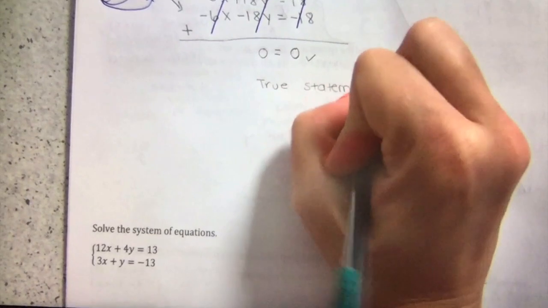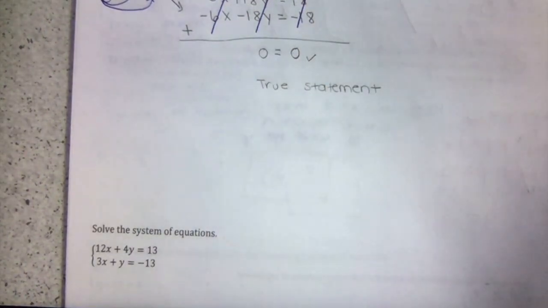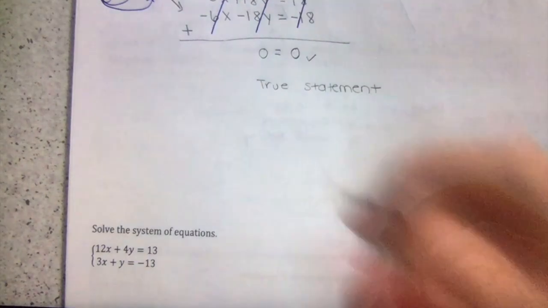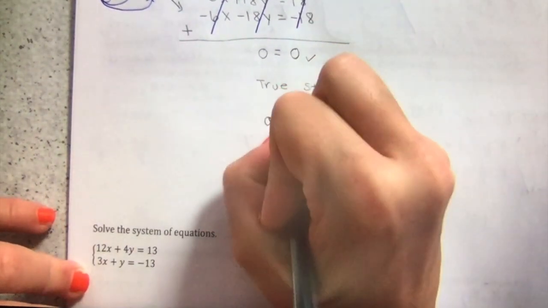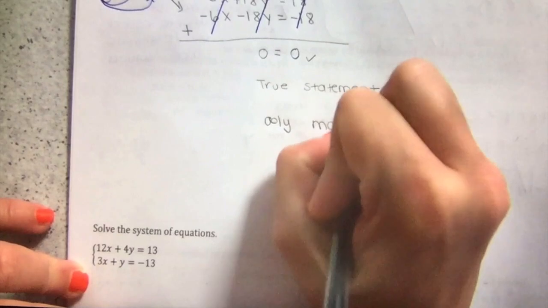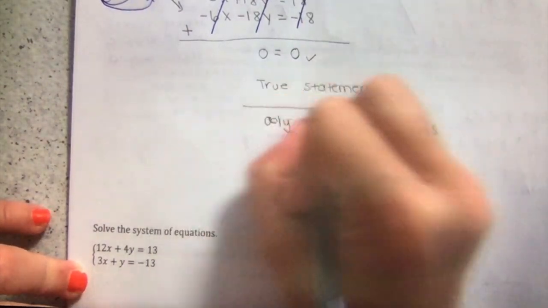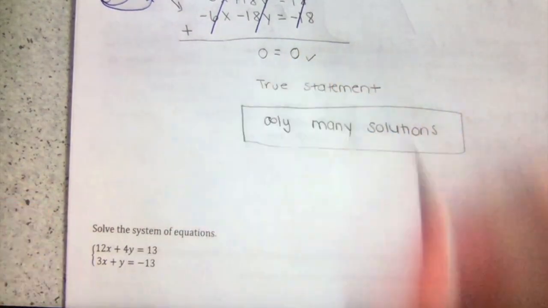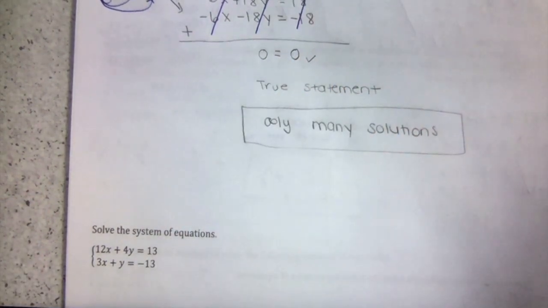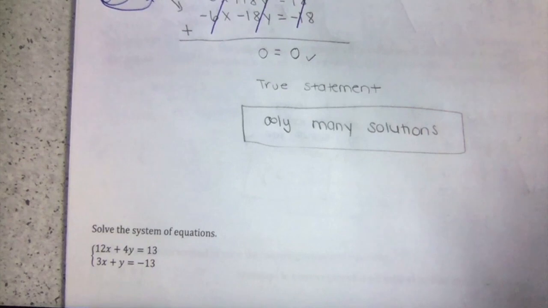So because it's a true statement, that means every single point will give us a true statement. So that means every single point is the same. So that means we have infinitely many solutions. Infinitely many solutions. They cross at every single point.